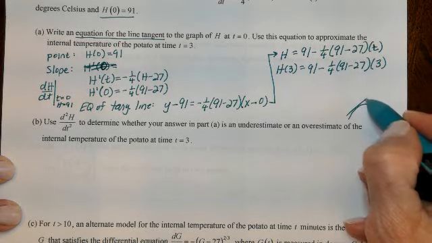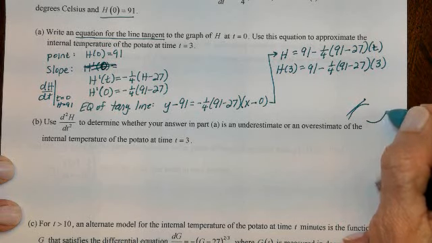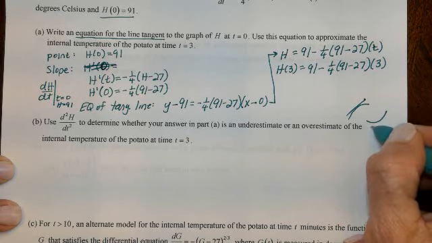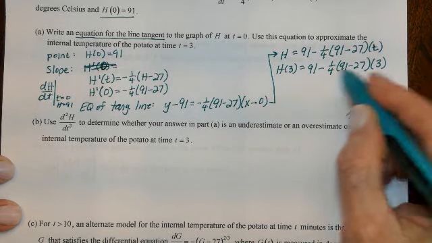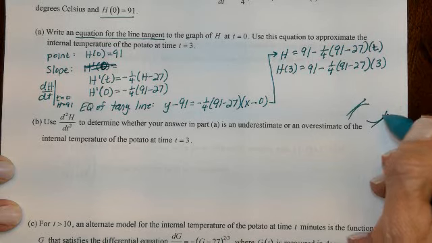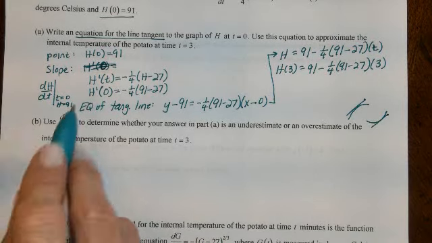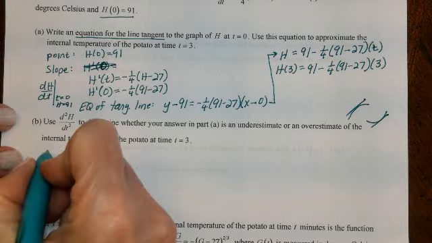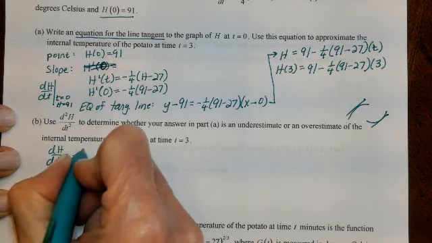So this would be an overestimate. If we have a concave up curve, then the tangent line would fall below the curve, and so our tangent line approximation would be an underestimate. So here we go. We're going to find the second derivative. So I'm going to write the first derivative. I'm just copying down this equation.